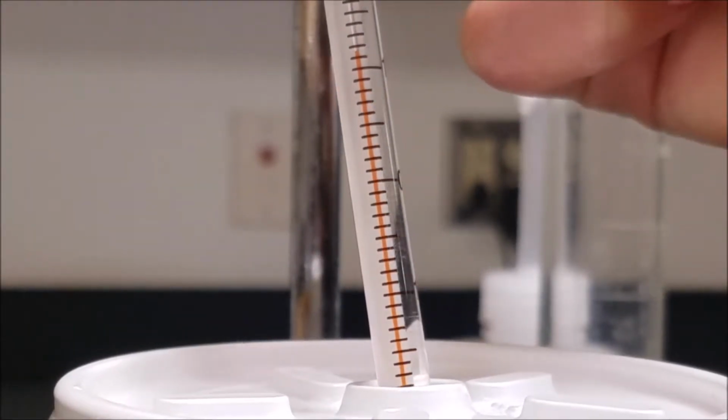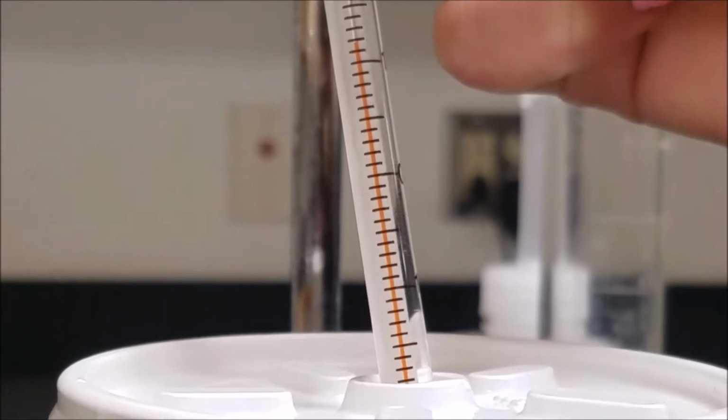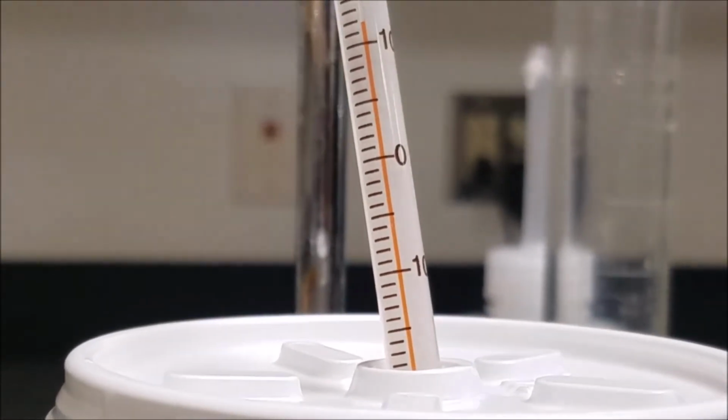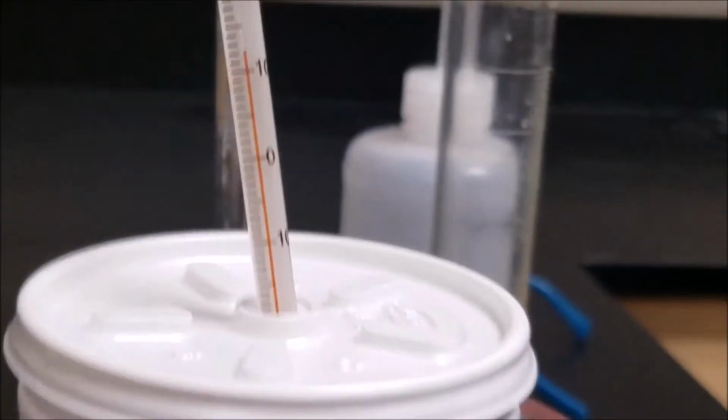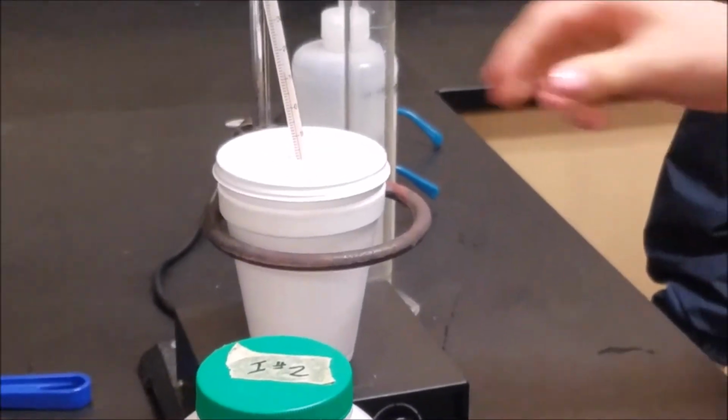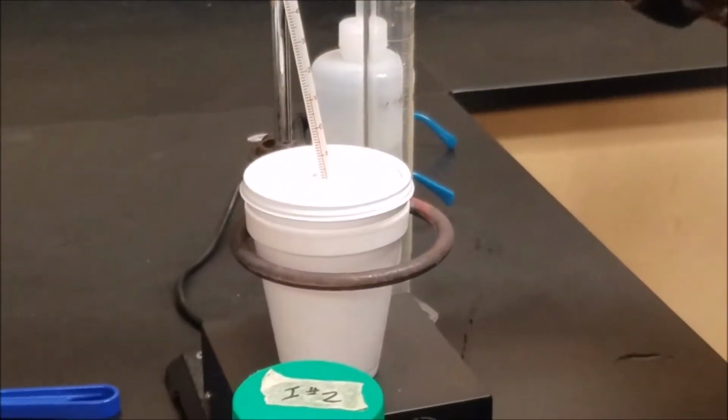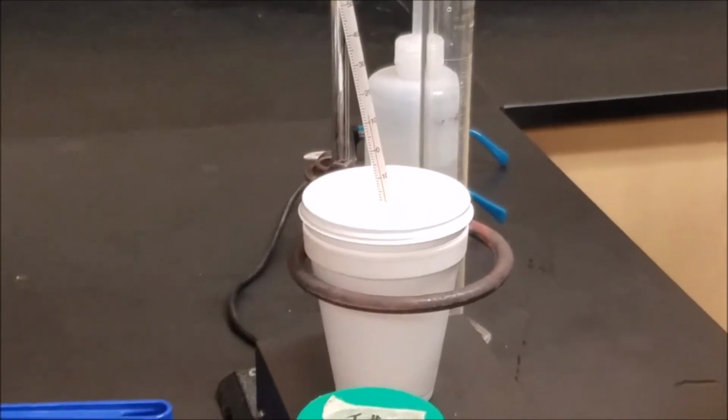The temperature is now constant at 12.0 degrees Celsius. Now, dispose of the waste properly and clean the station.